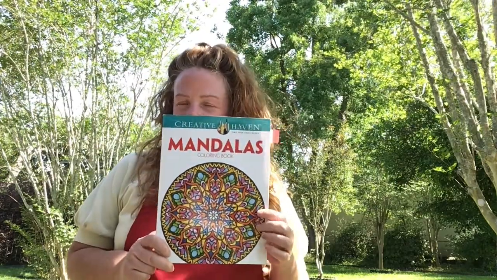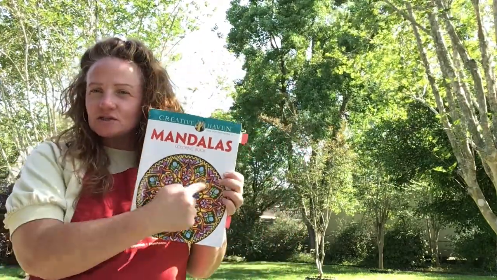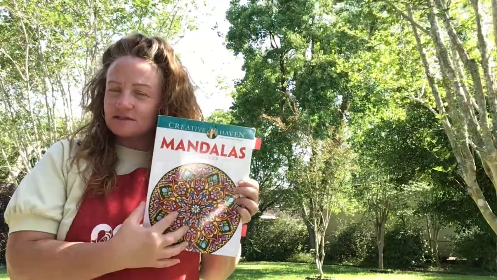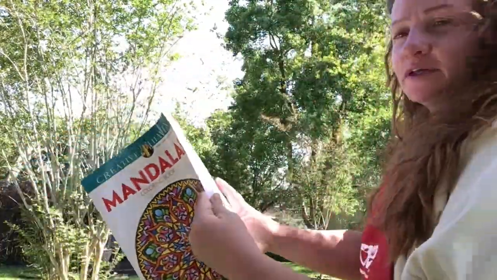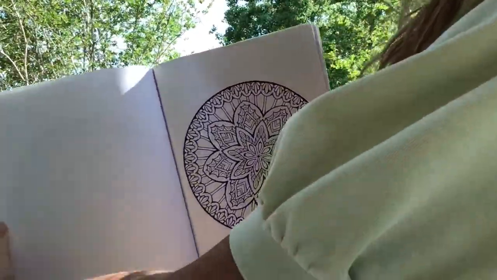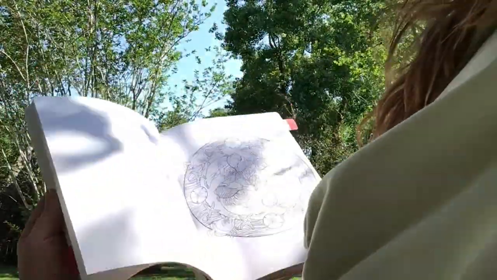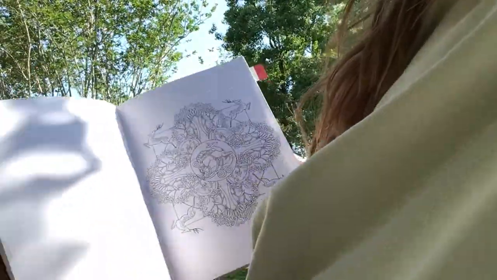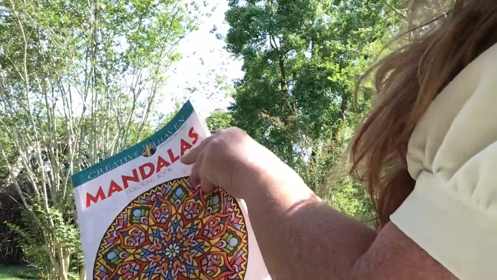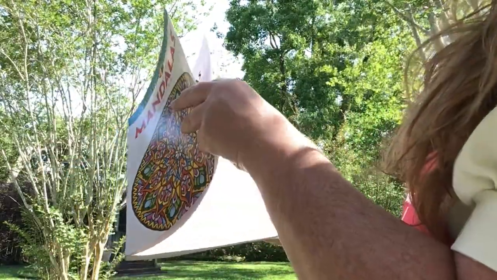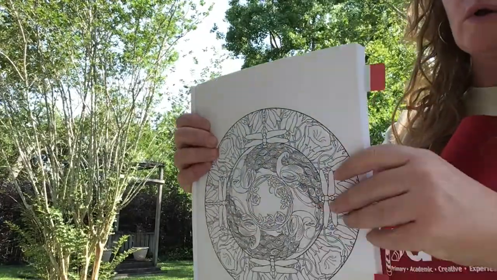So I don't know if you know what that is, but here is a book on mandalas. Basically, it's a circular design. It's a circular shape that has different designs in it. I can just kind of flip through. There are so many different kinds of mandala designs. I am going to show you one to help you understand what we're going to be doing.